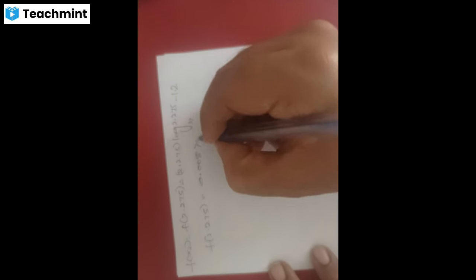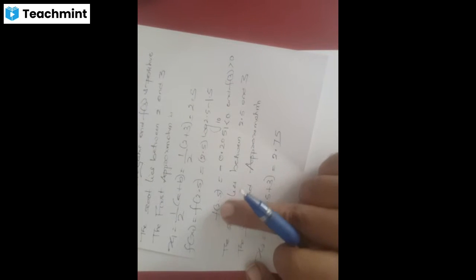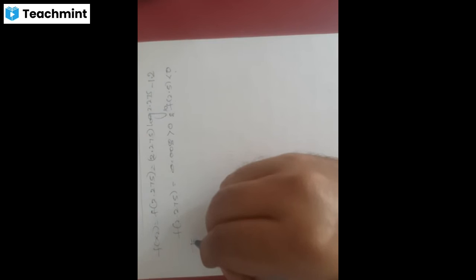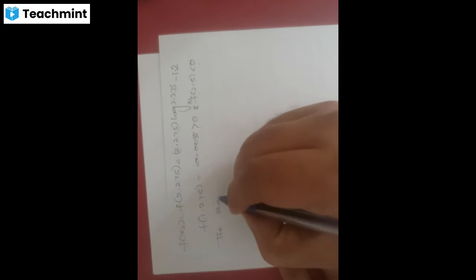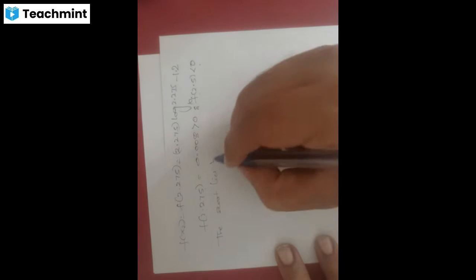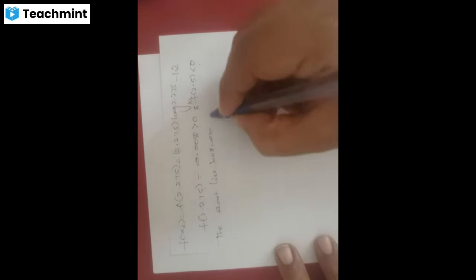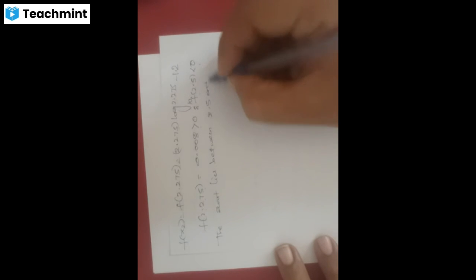So f of 2.75, after simplifications, we get 0.008, which is positive. So you see that f of 2.5 is negative, and f of 2.75 is greater than 0 and f of 2.5 is less than 0. Therefore the root lies between 2.5 and 2.75.